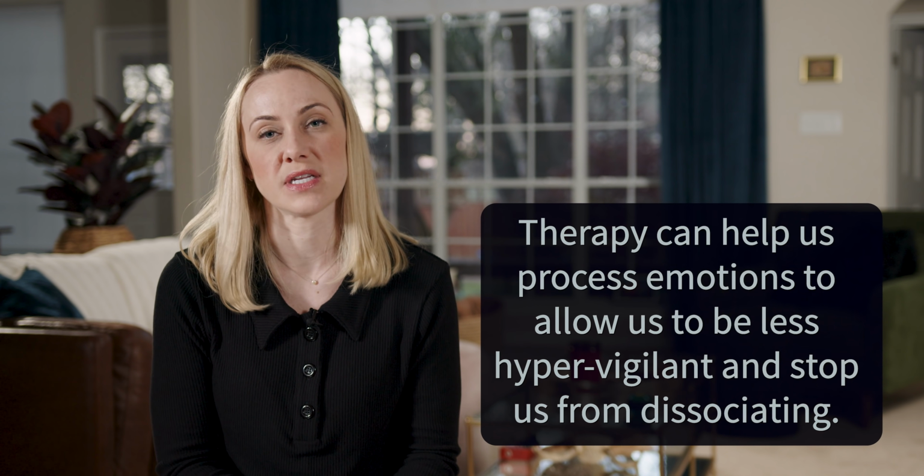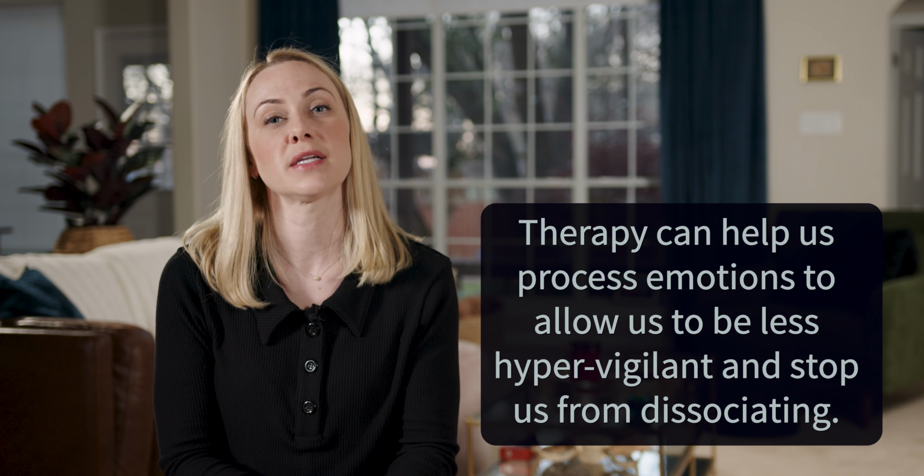Along with using grounding techniques, working in therapy to process and work through any trauma or intense upset we have experienced is going to lessen our brain's urge to dissociate. Since it's a protective mechanism, it's only going to pull us out of self or environment if we feel threatened. So if we can process what we are going through, then our hypervigilance will slowly go away and we won't be so reactive to our environment.